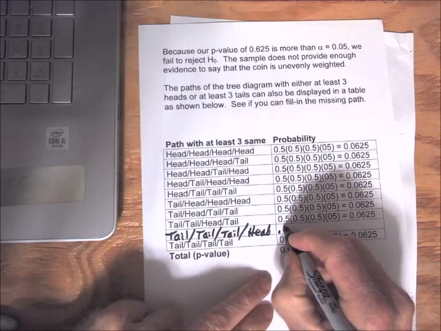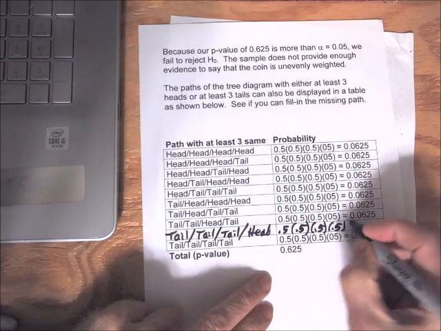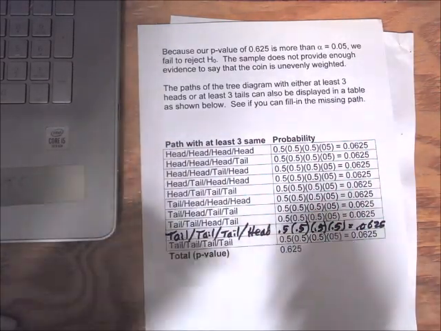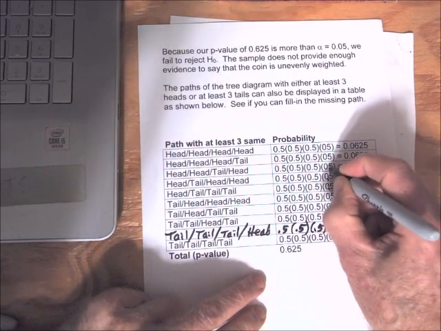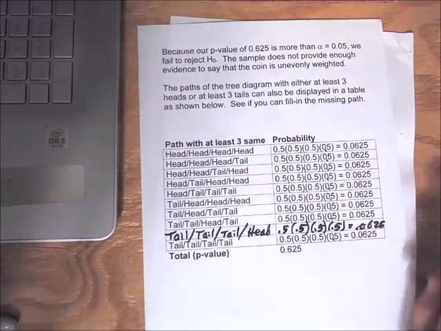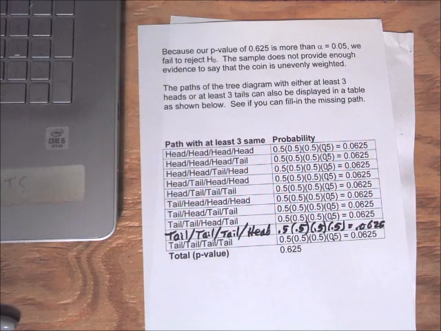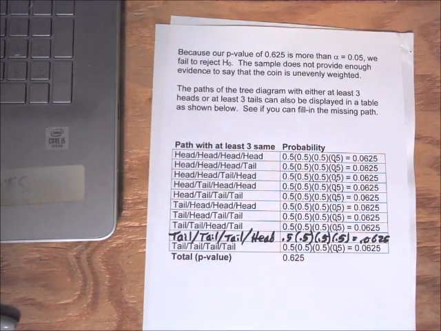It's 0.5 times 0.5 times 0.5 times 0.5, which is 0.0625. Looks like I'm missing a decimal point for some of these. These should all be 0.5. Okay. And the p-value then is the total, which would be 0.625. So in my lab, the conclusion is the same. There's not enough evidence. The p-value is the probability of getting a result this extreme if h0 is true, and that's a pretty high p-value.